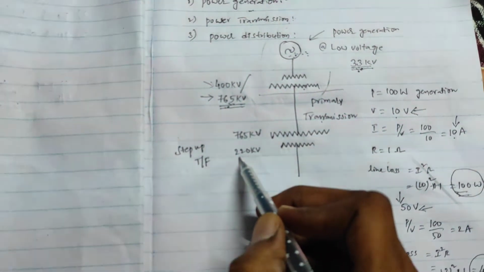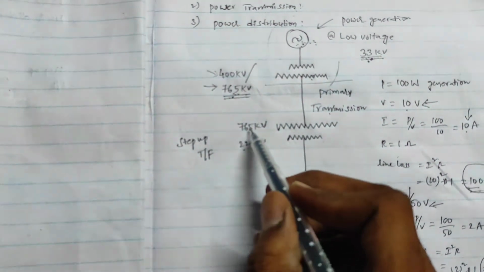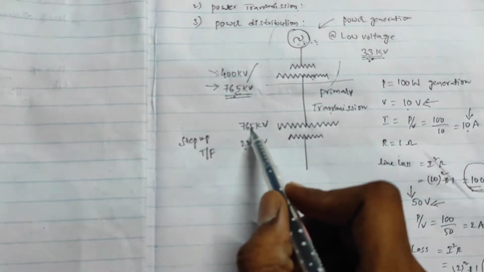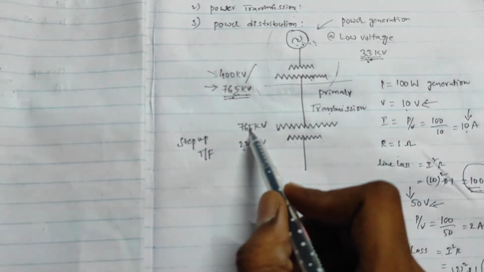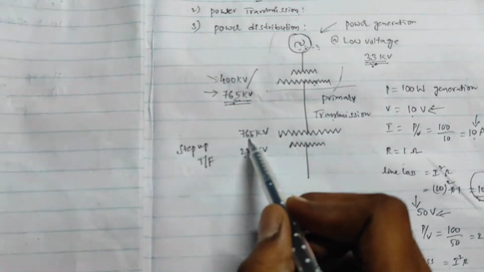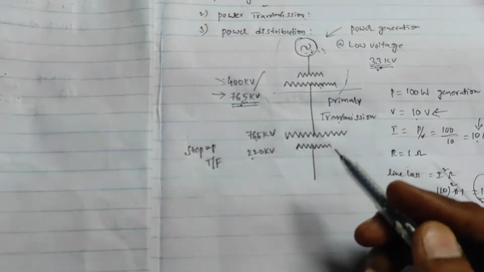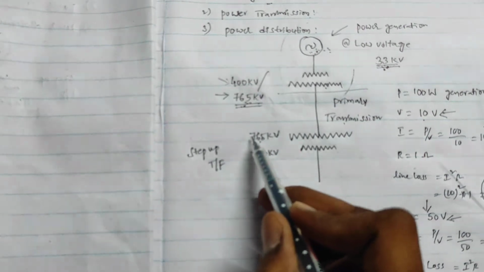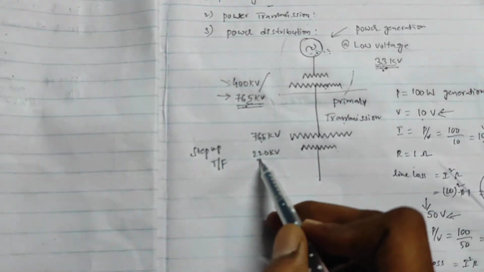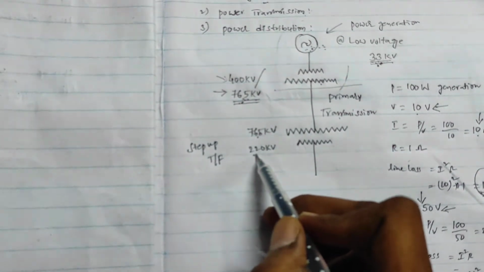no industry or domestic consumer or commercial consumer is willing to take power at this very high voltage because of huge insulation problem. If you want to tap power at this high voltage, you need a large amount of insulation. You can't even afford that at a consumer point. So that is why the power that is transmitted at high voltage should be stepped down to a reasonable voltage that you can handle at the consumer point.